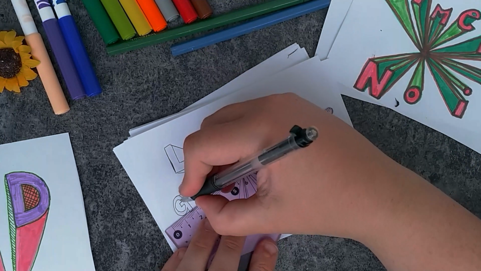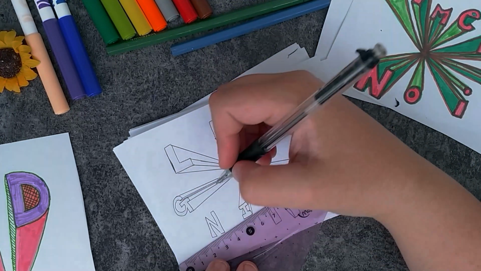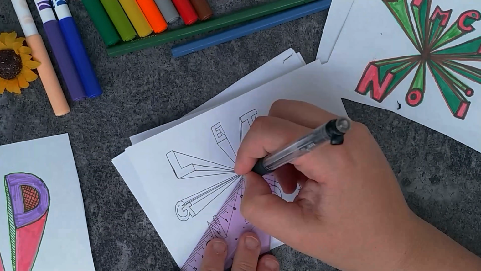Really, a key thing with lettering is to not rush. It will always look so much better if you take your time.